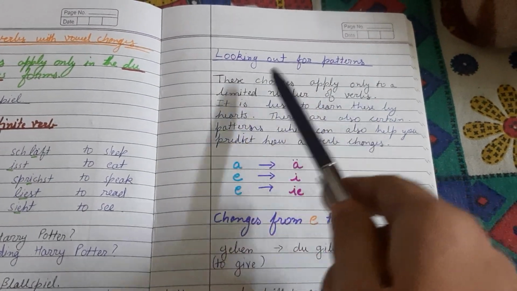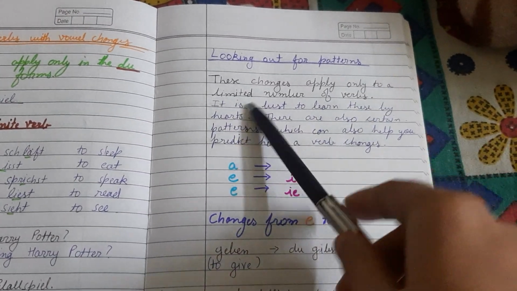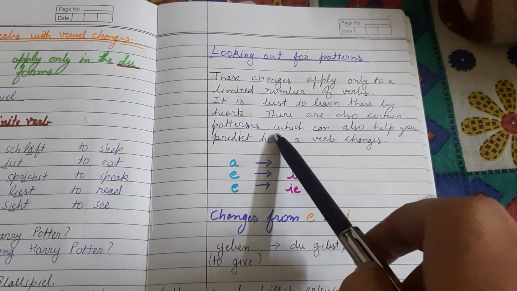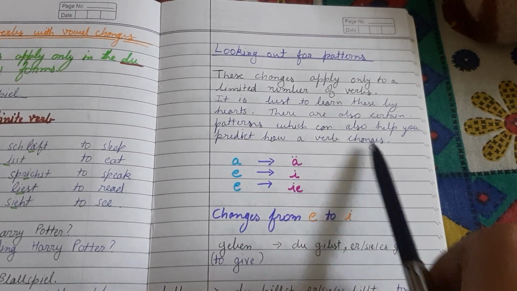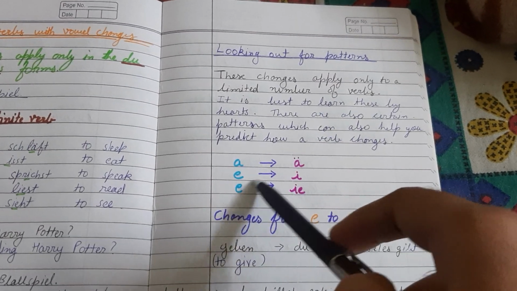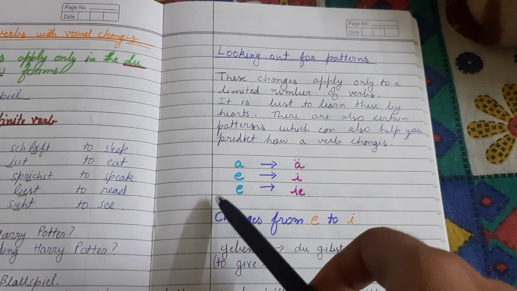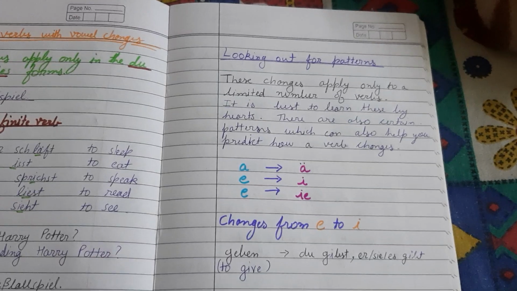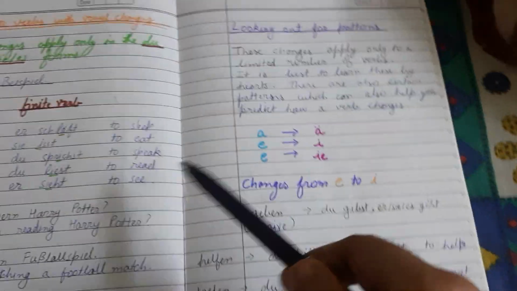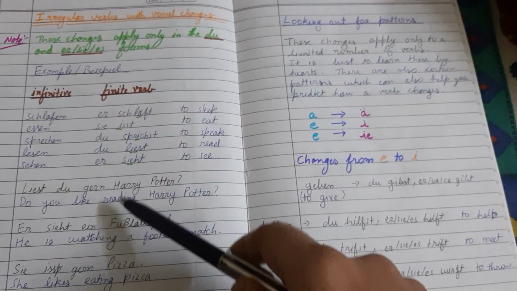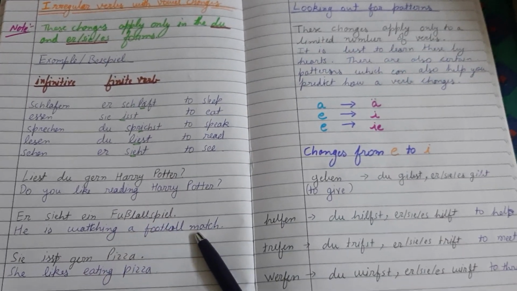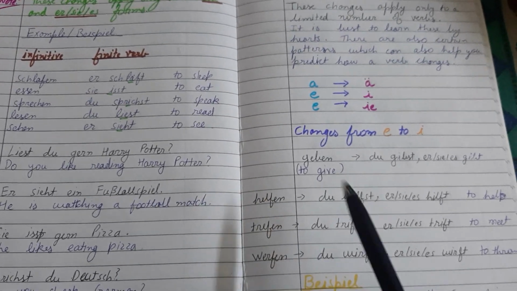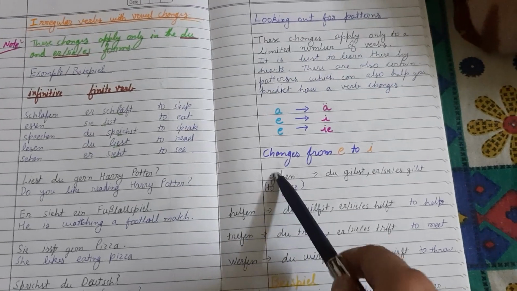Then, looking out for patterns. These changes apply only to a limited number of verbs. It is best to learn these by heart. There are also certain patterns which can help you predict how a verb changes. So if there is an a, it changes to ä, then e becomes i, e becomes ie. But it is very difficult to get a pattern out of it. You have to learn them by heart. There are very few patterns, but you always have to learn them by heart.